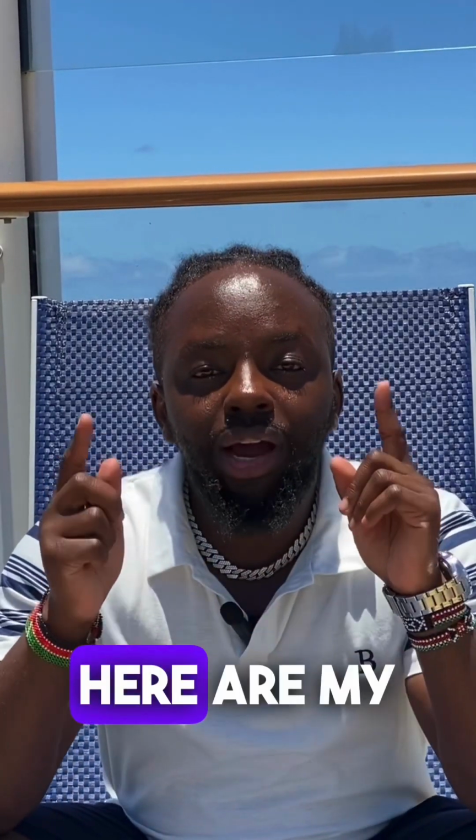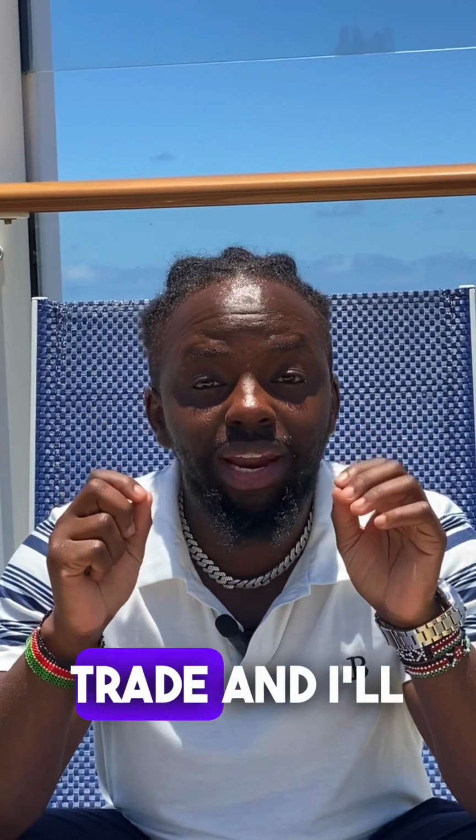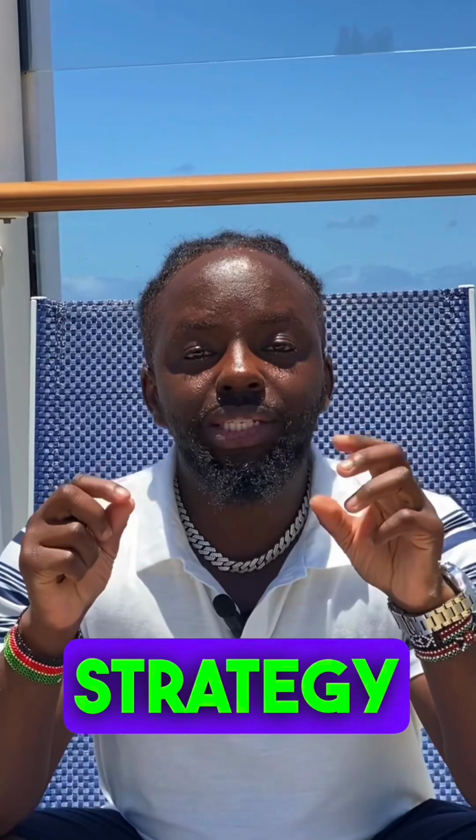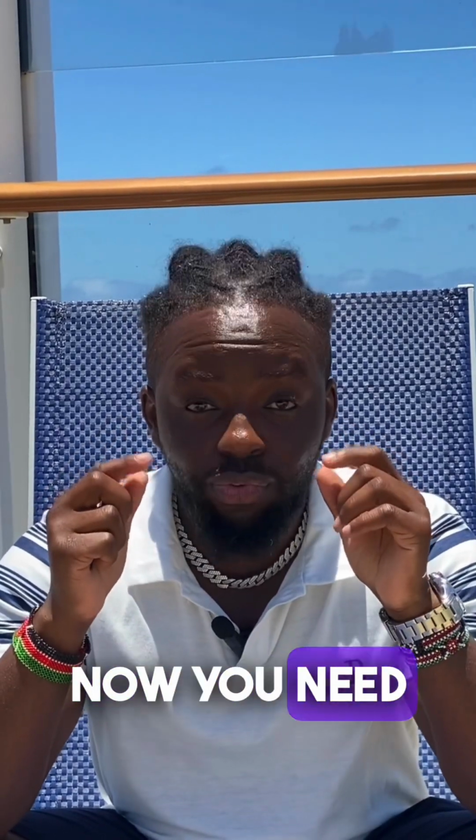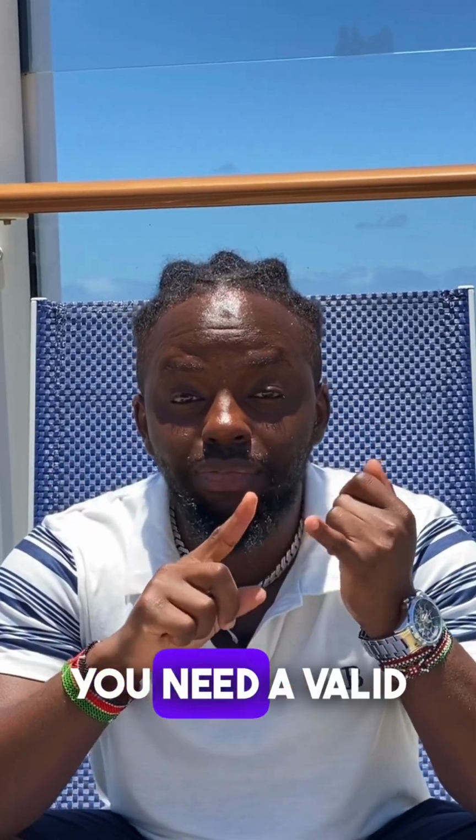What's up, guys? Here are my top 5 requirements for entering any and every trade, and I'll list them in order. So, number one, have a strategy. What a strategy does is enables you to identify if a trade is valid or not. Now, for you to proceed to the next steps, you need a valid trade.